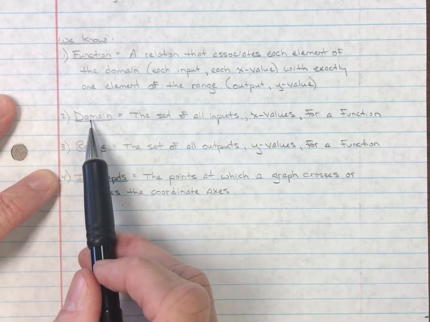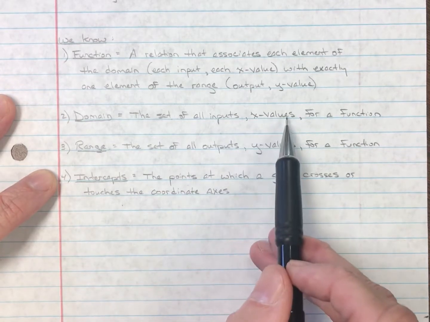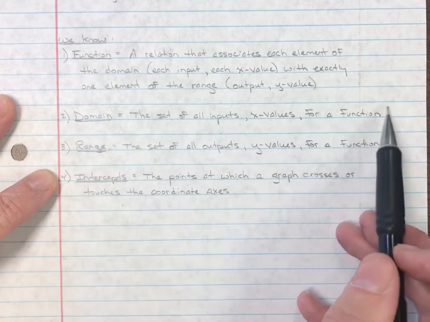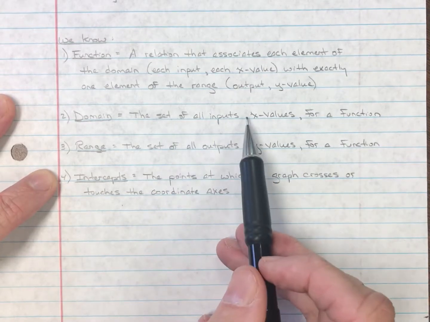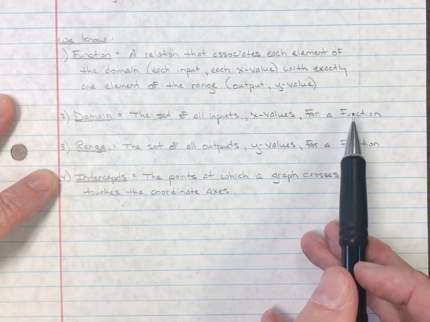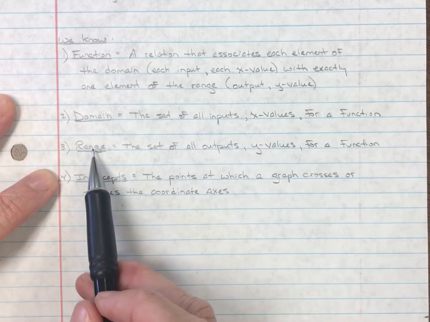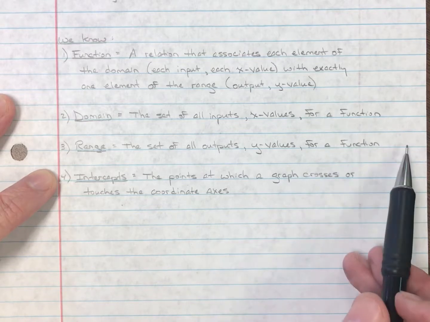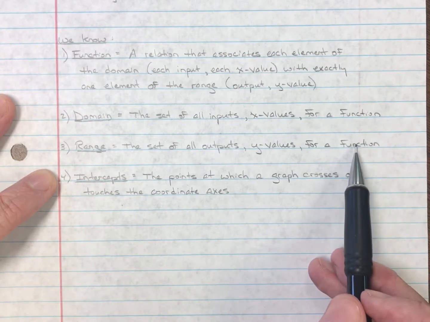We know what the domain is. The domain is the set of all inputs, the set of all x values for a function. Actually, the domain applies to relations in general. It's the set of all x values or inputs for a relation. But we're going to focus on functions, and of course a function is a relation, so I'll just leave it there as function. The range is the set of all outputs or y values for a relation, but again a function is a relation, so we'll focus on a function.